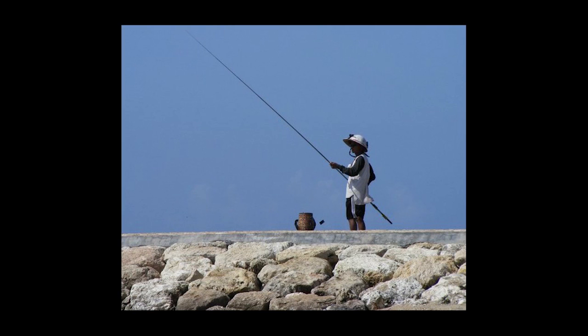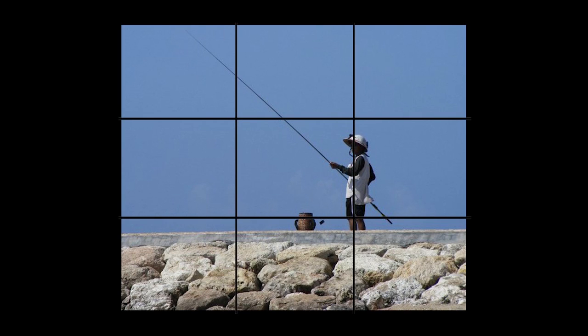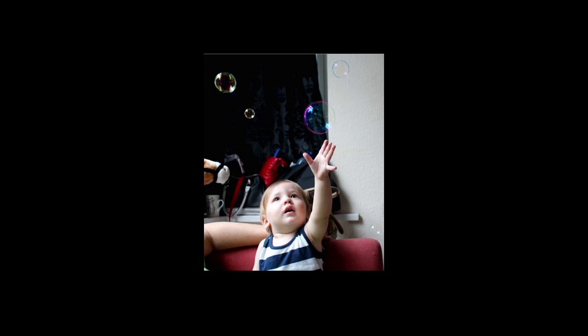Perhaps the most well-known compositional rule is the rule of thirds. Divide your picture up into 9 equal parts by drawing 2 evenly spaced imaginary lines horizontally and 2 imaginary lines vertically. If you place your image either along these lines or on the intersections, then the image will appear much more pleasing to the eye.